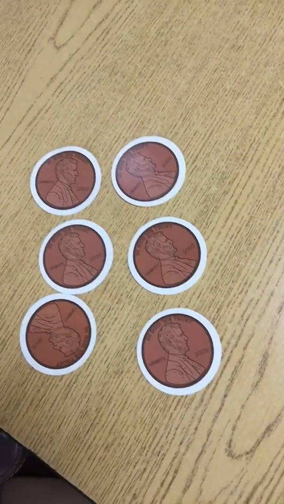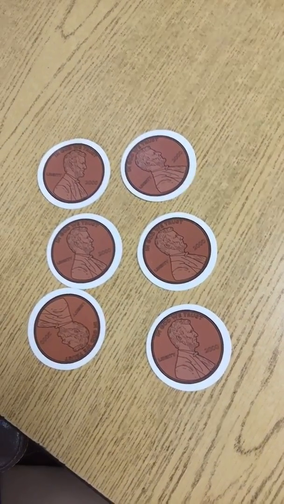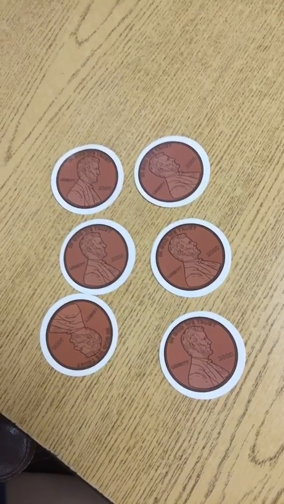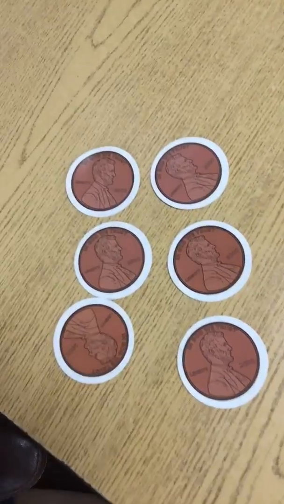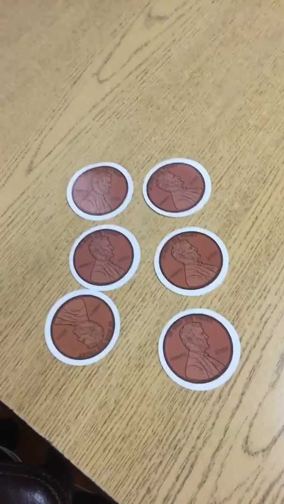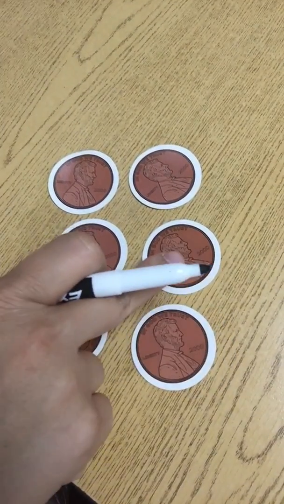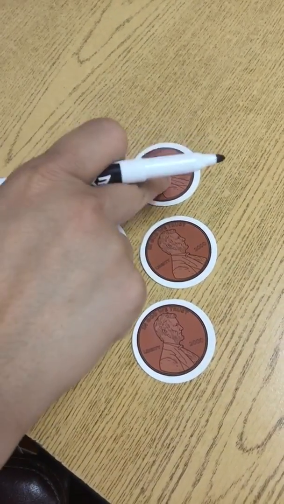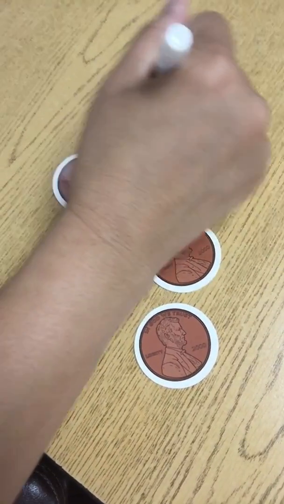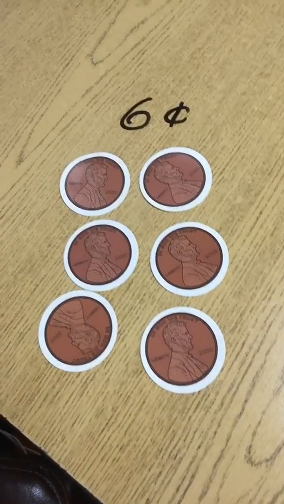All right. When you come over here, it's pennies. And with pennies, we don't count by 5. We count by 1. So if you look at this, this is what? 1, 2, 3, 4, 5, 6. So this is what? 6 cents. Okay?